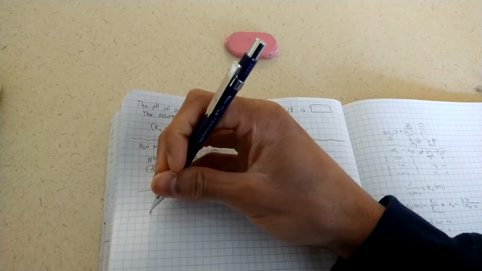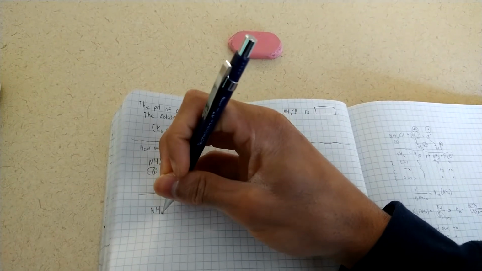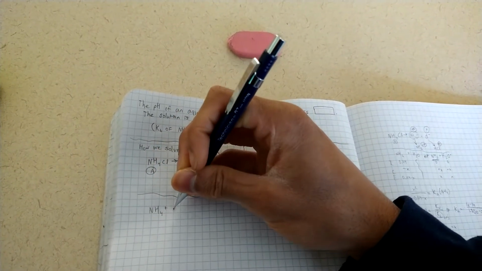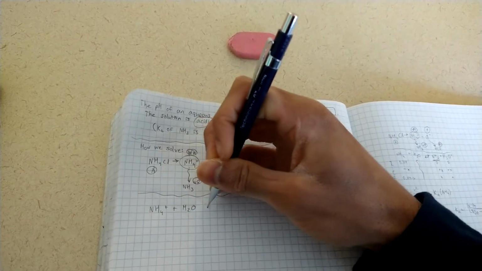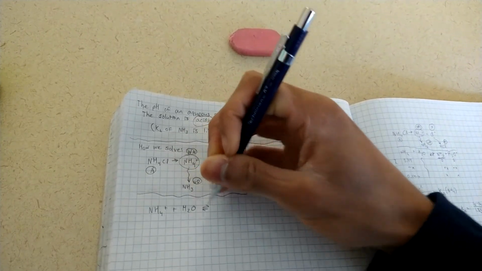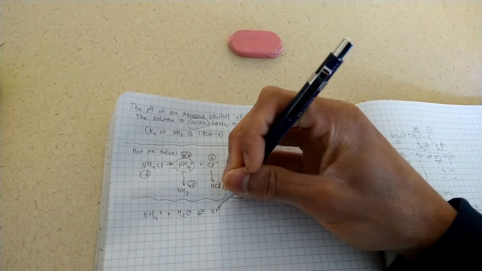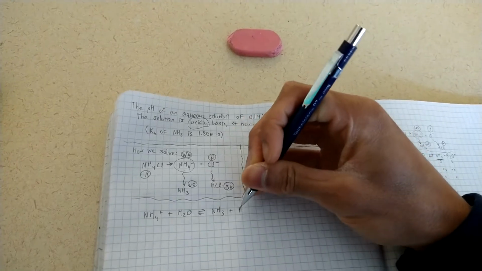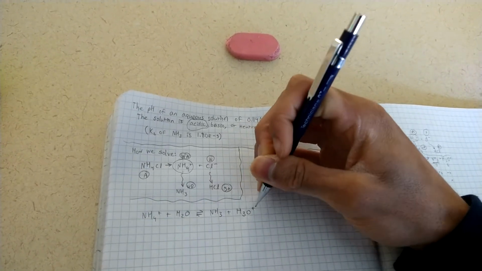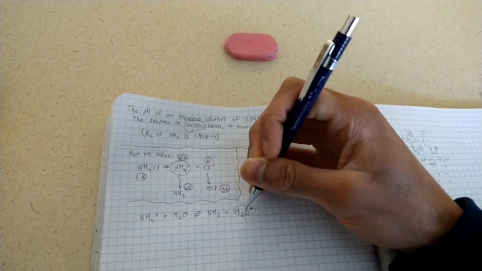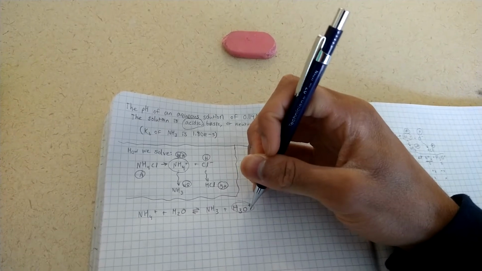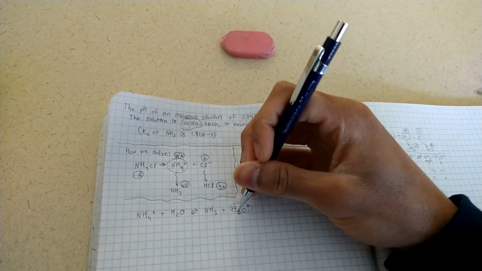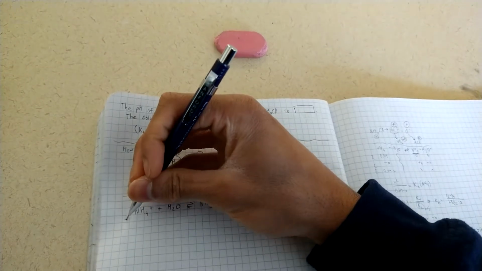We would write down NH4 plus plus H2O yields NH3 plus H3O plus. As you can see, it splits up into H3O plus, so we need the concentration of this. Let's make an ICE table.